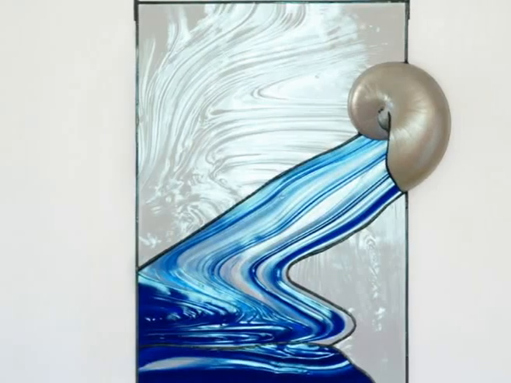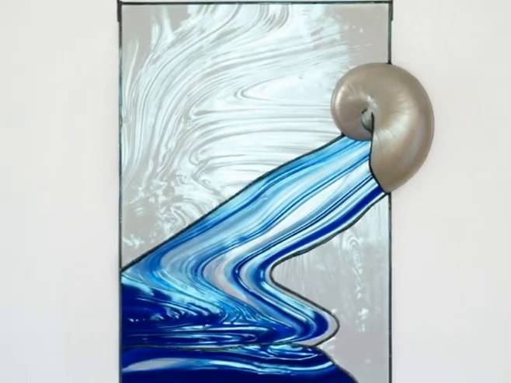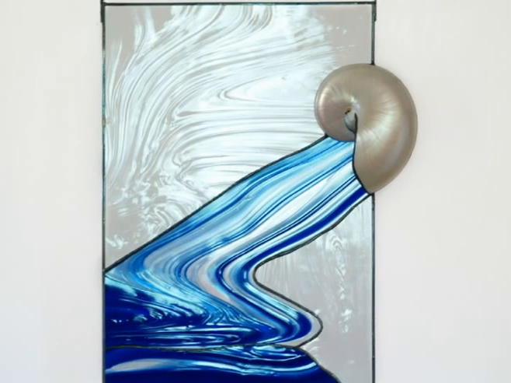peaceful and make you feel like you're just in a meditative state as you're looking at it. In a lot of our work, we try to include natural elements. In this case, we have a natural nautilus, pearlized nautilus shell.